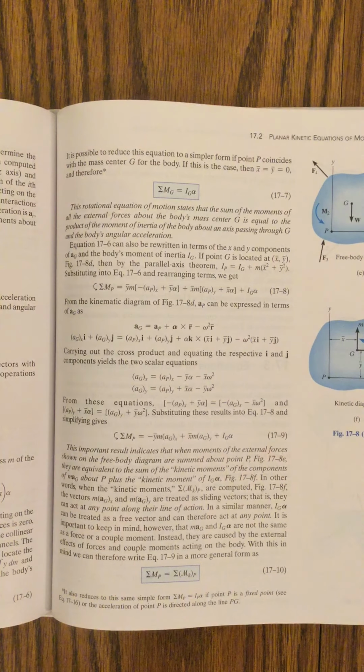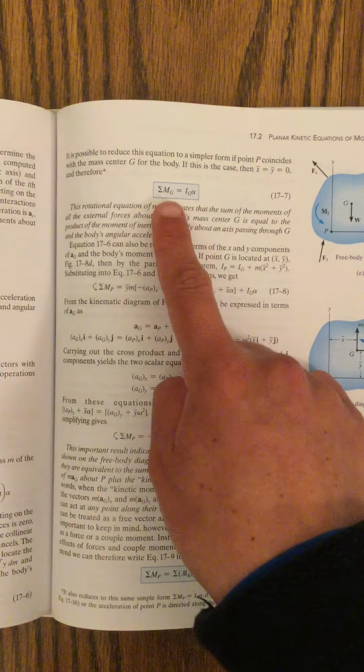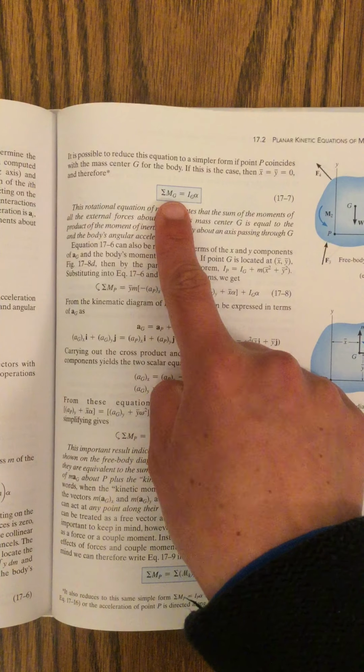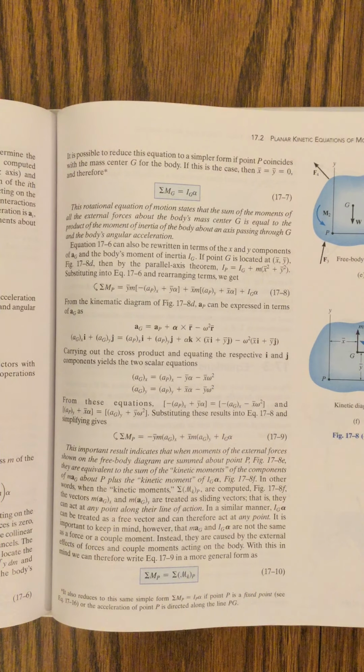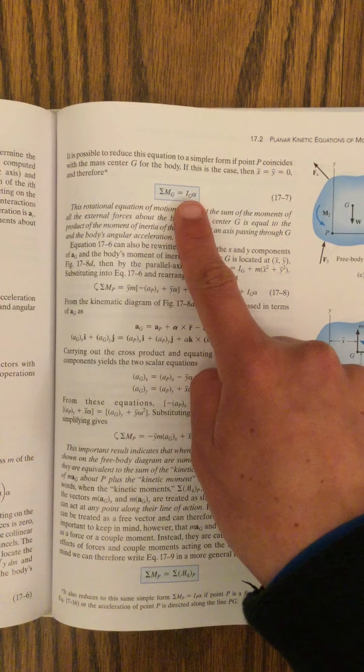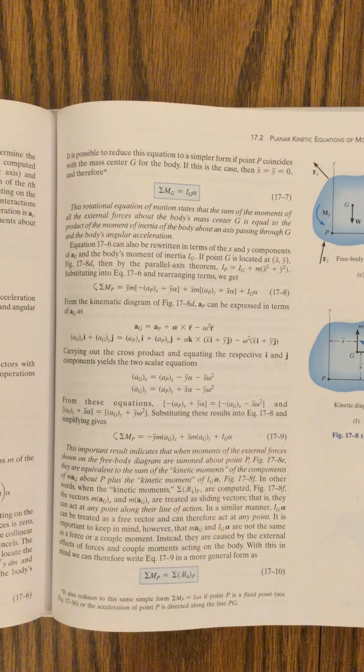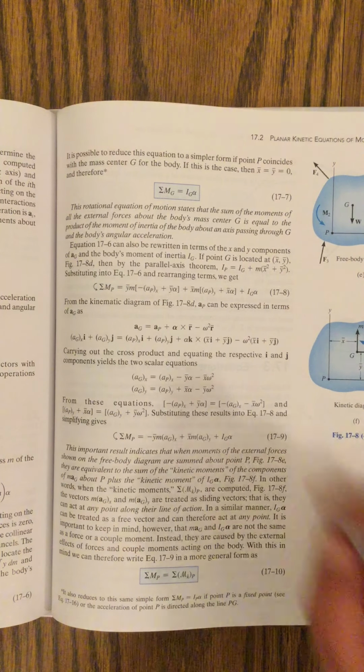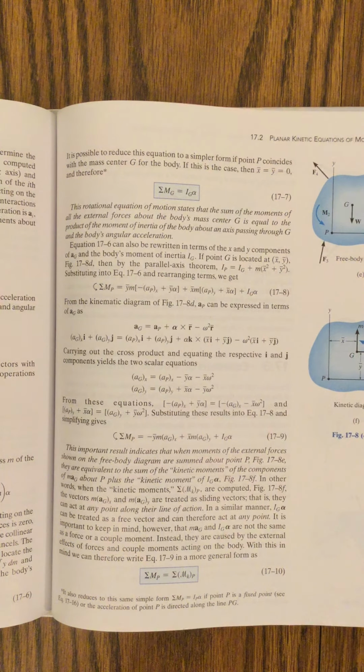You can read through the derivation on page 424, and that derivation gives you equation 17.7, which says that the sum of the moments of the external forces about the body's mass center is equal to the moment of inertia for the body about an axis passing through the mass center, times the angular acceleration. So equation 17.7 we'll be using when we sum up the moments about the mass center.